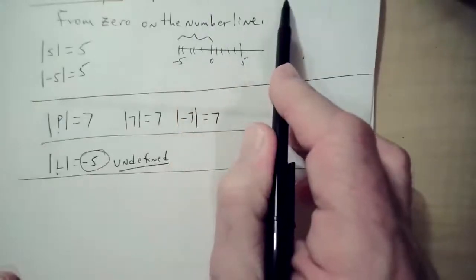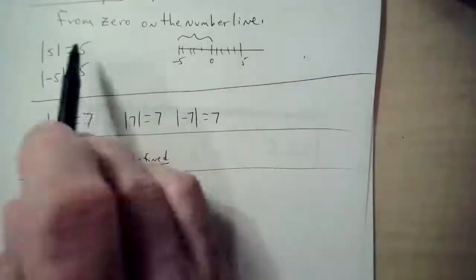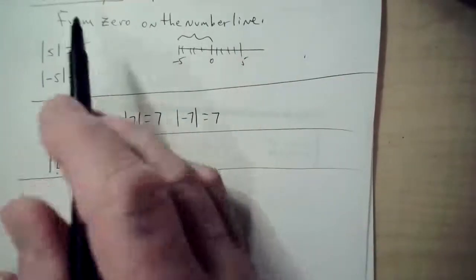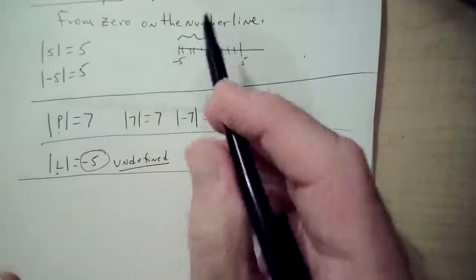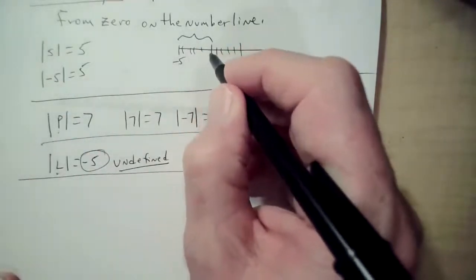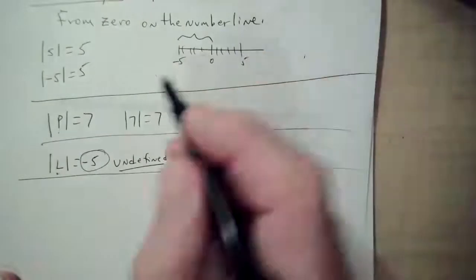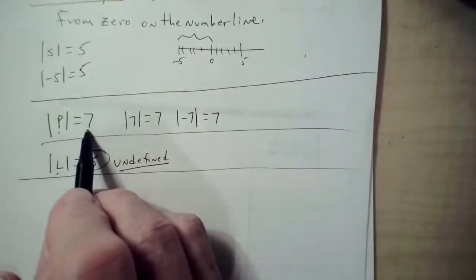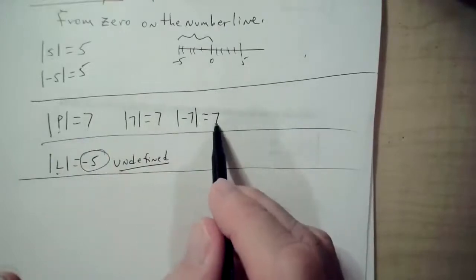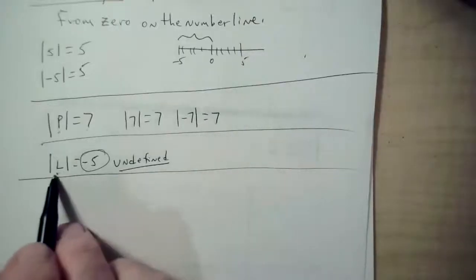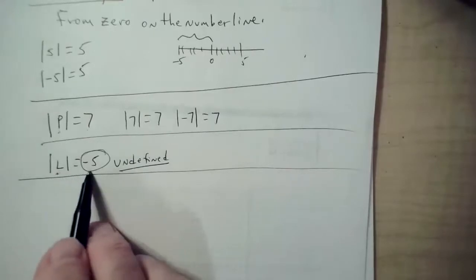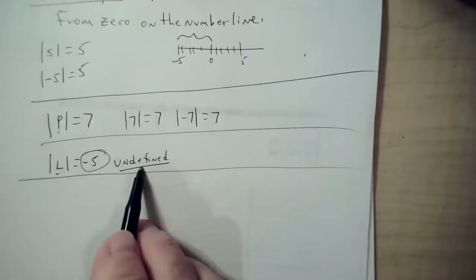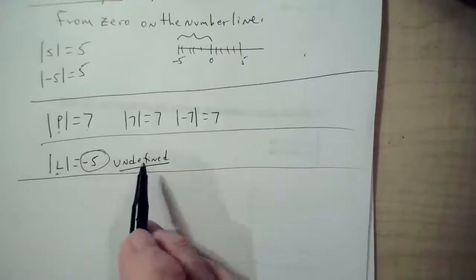Absolute value is always a positive number because absolute value is the distance from zero on the number line. So the absolute value of 5 is 5. Absolute value of -5 is also 5. And again, it's the distance. Distance is always positive. So if the absolute value of P is 7, what could P equal? It could equal 7 or -7. And if you get the absolute value of L is -5, the answer there is undefined because absolute value is always positive.